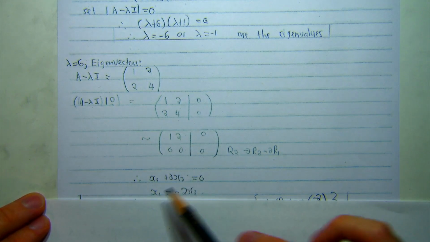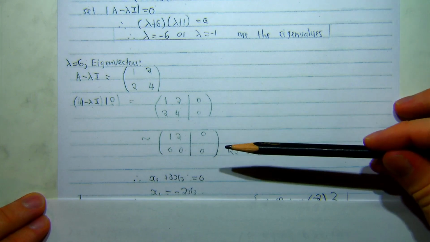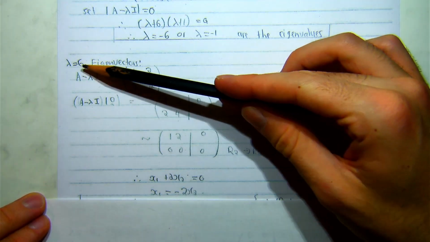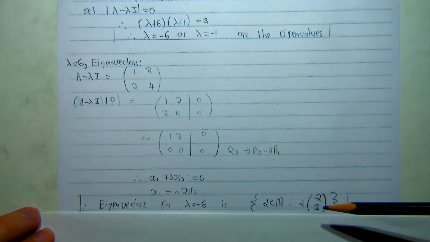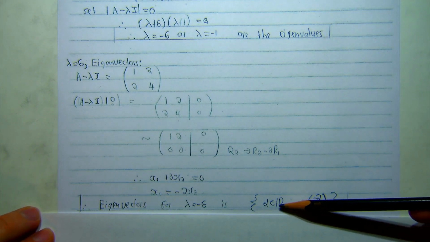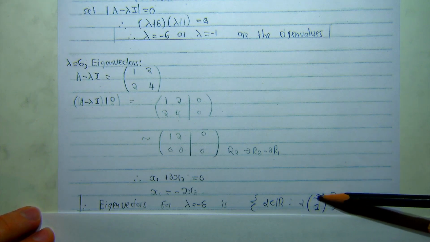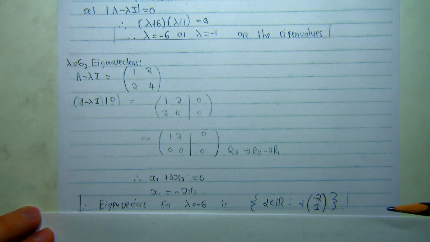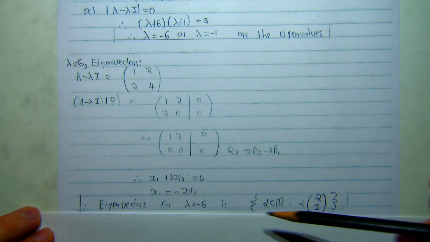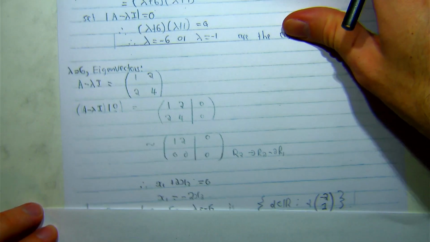And any vector of this form will satisfy this and will hence be an eigenvector for this eigenvalue. And so the set of eigenvectors is then categorized by this here. Alpha, a real number, multiplied by [-2, 1], and that will scale things up or down depending on what alpha you pick, but maintaining that direction, matching for this eigenvalue.